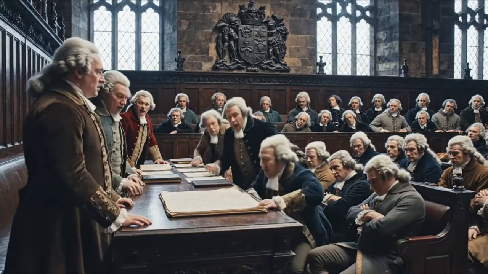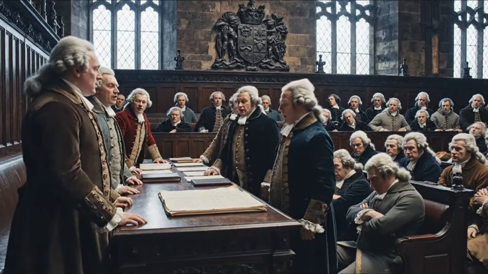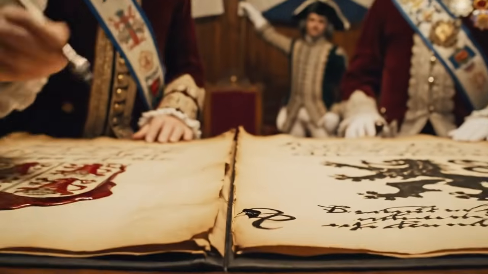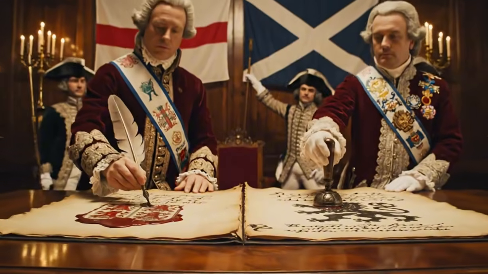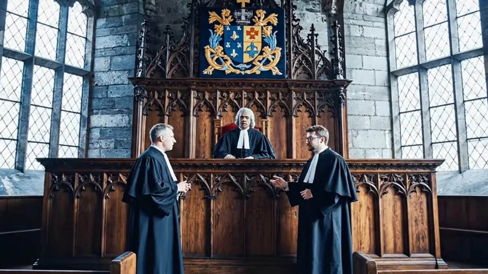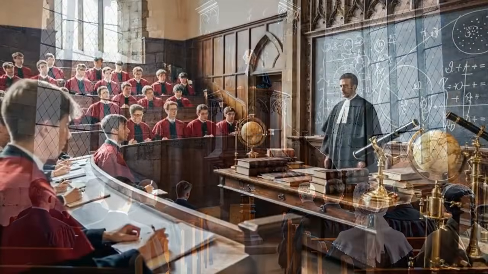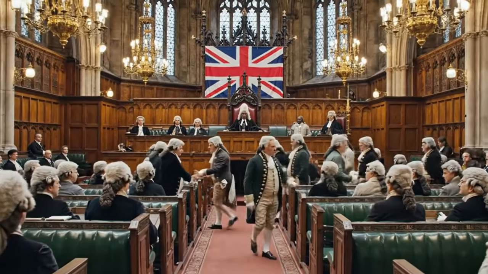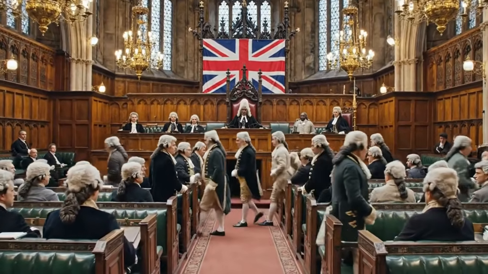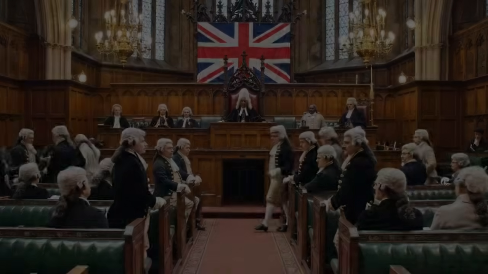Union and empire. In 1707, England and Scotland merge their parliaments. The Acts of Union create the Kingdom of Great Britain. Scotland keeps its own legal system, its own church, its own education. But the two countries now share one parliament in London. The Scots get access to English trade routes and colonies.